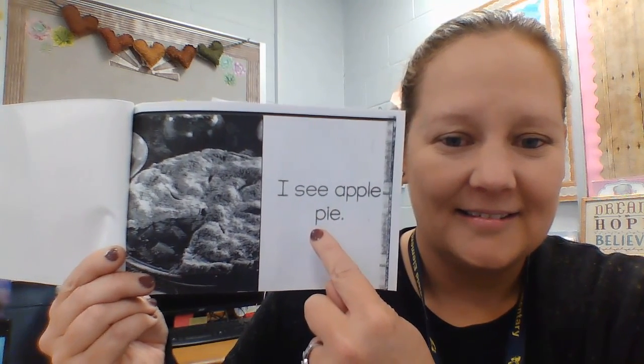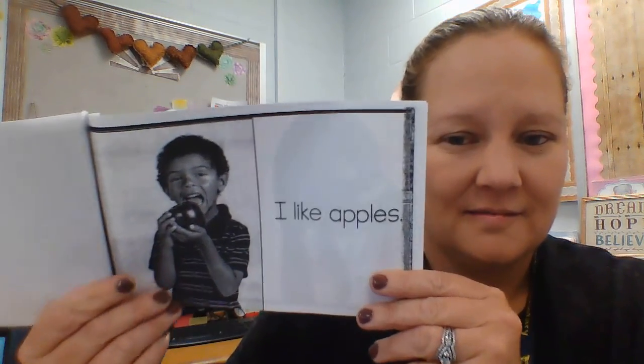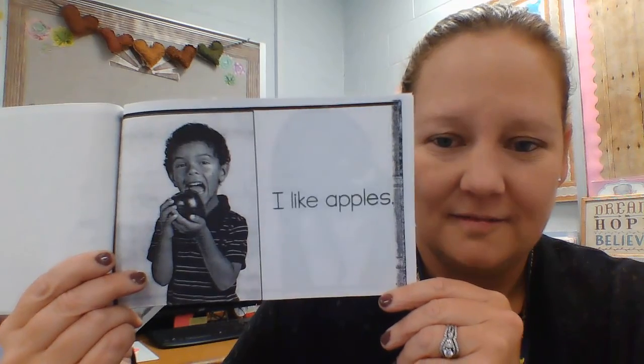I see apple pie. Your turn. I see apple pie. Yum. Do you like to eat apple pie? Turn the page. Here's the next page.